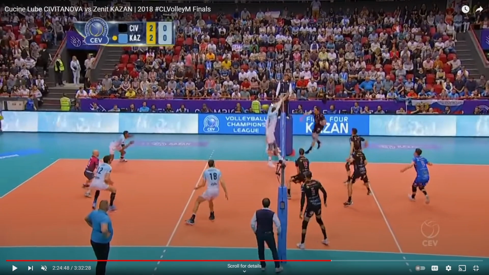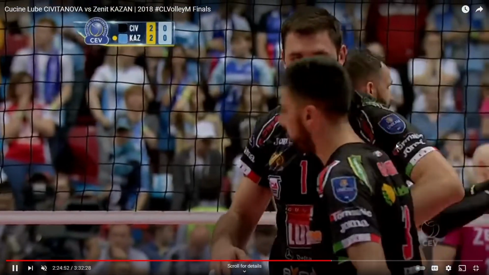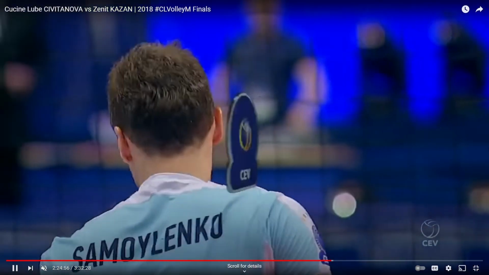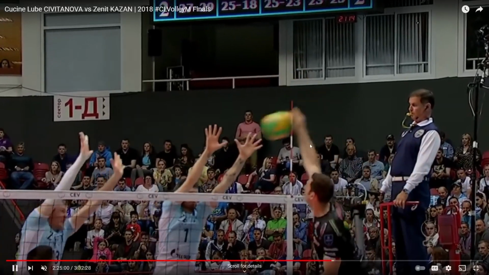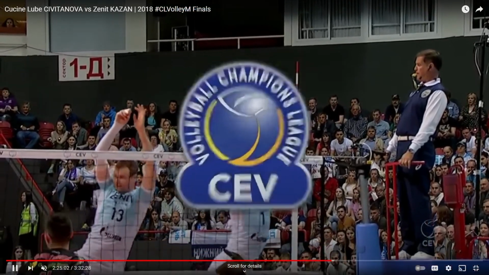There's a gap in the block, and the block is very weak. So this hitter right here, this right side, he just hits right off of the block. Easy for him to do, because there's only some of a block there. Look at this right there. This is not a well-formed block. There's a massive seam, and with a block you normally want to press over the net, but these hands are just straight up. Very easy to hit off of.